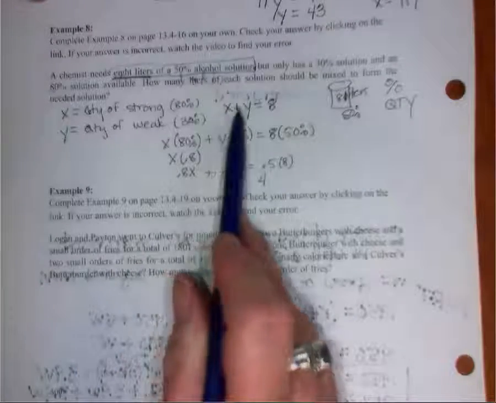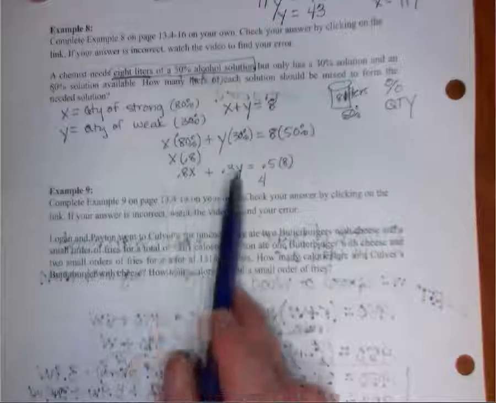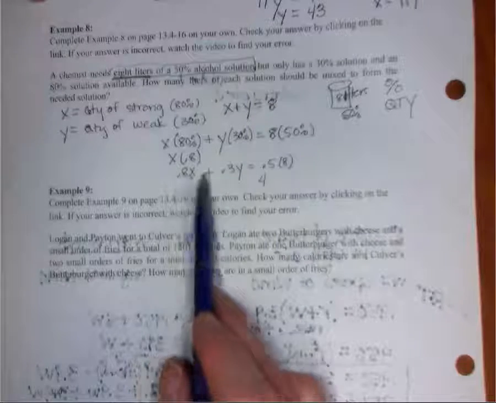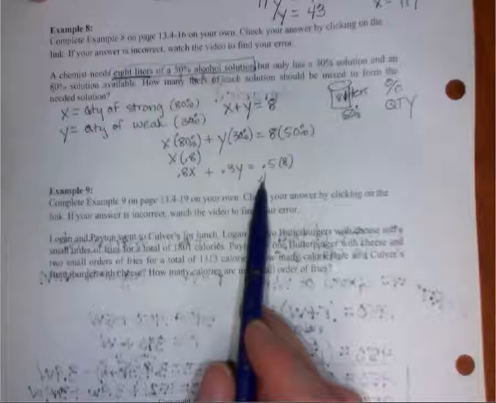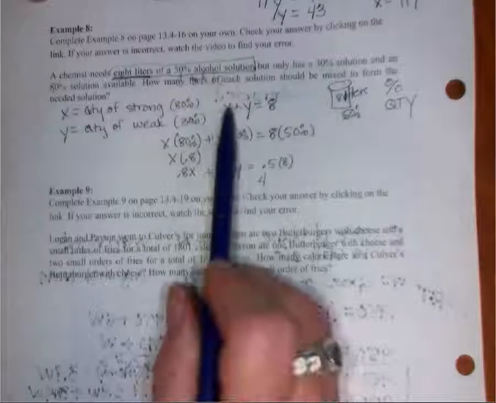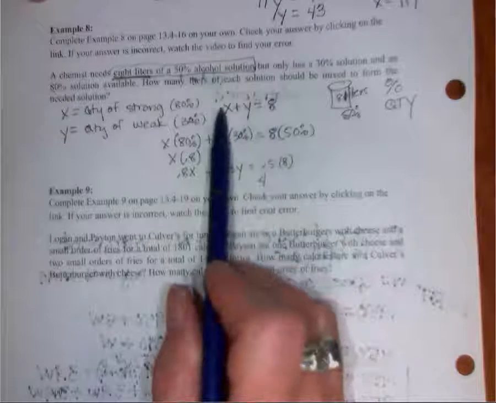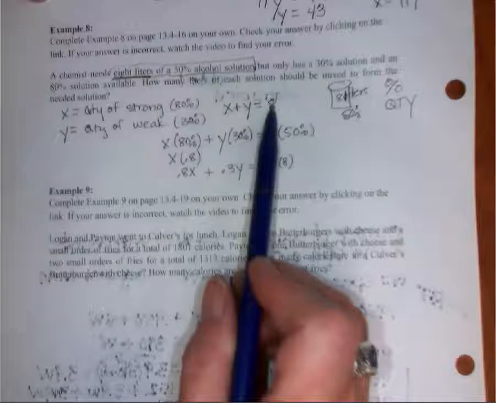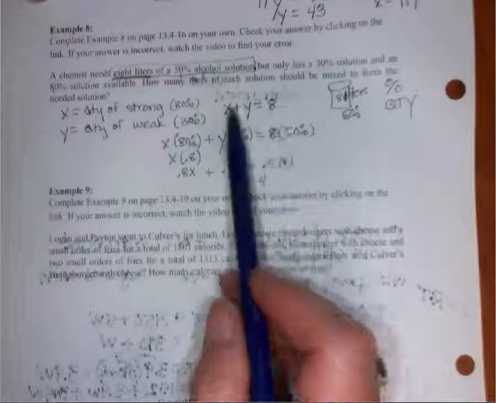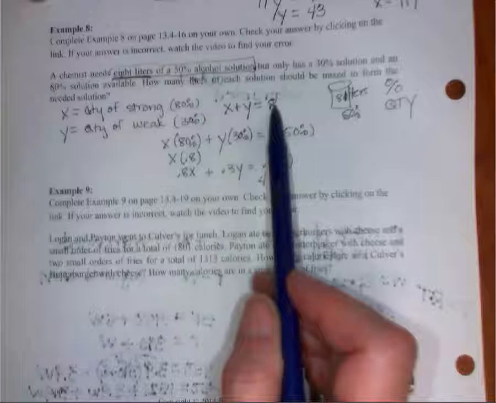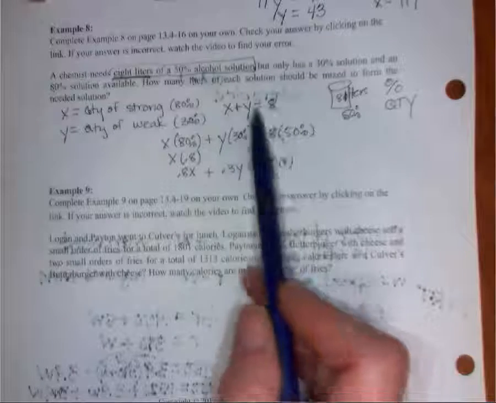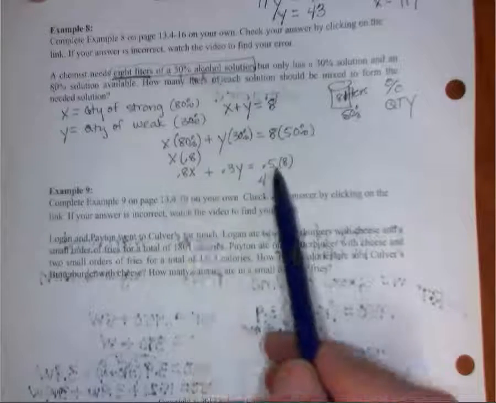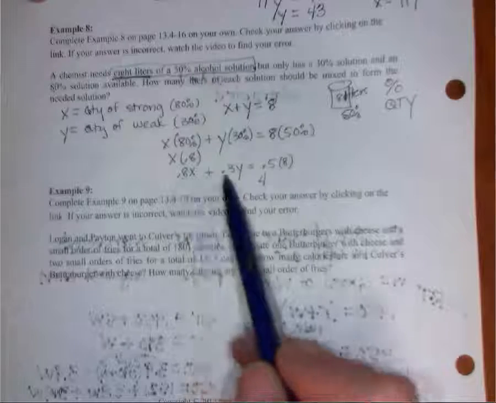So I have x plus y equals 8, and then I have this second equation, 0.8x plus 0.3y equals 4. So I can multiply these by 0.8 so that I can eliminate. I could solve for y and substitute. But if I substitute, I'm going to keep these decimals, which I don't really want to have to worry about.